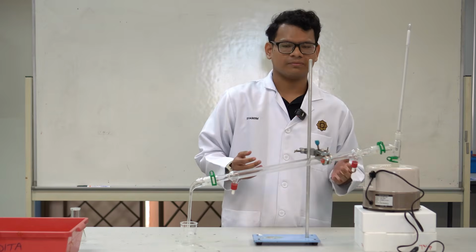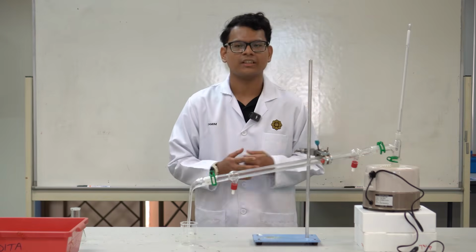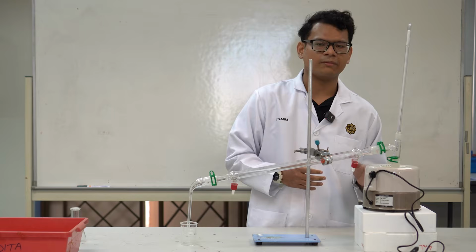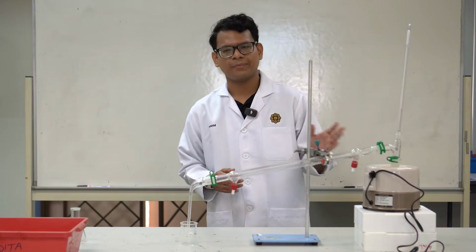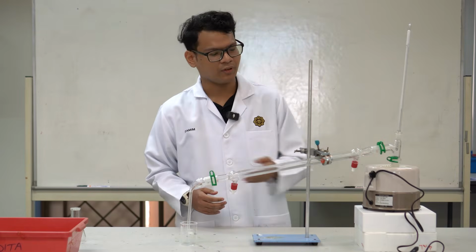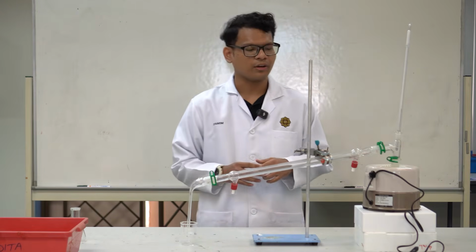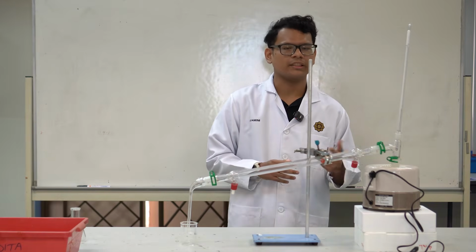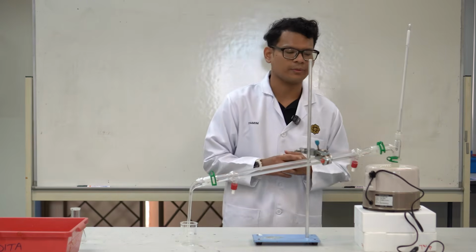Now I'm going to give you a short brief about simple distillation. First, the mixture is heated up until one of the components vaporizes. The vapor is then cooled down and condensed back into liquid form. Lastly, it will separate from the mixture before. This process relies on phase changes, liquid-vapor equilibrium, and the physical properties of each substance involved in the experiment.